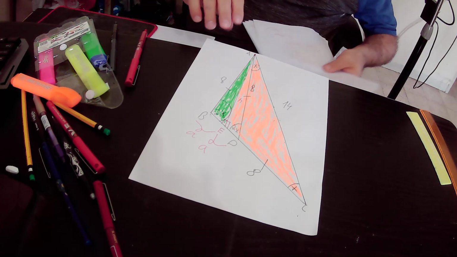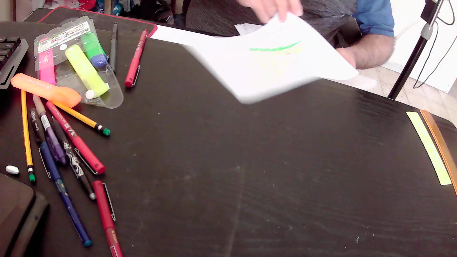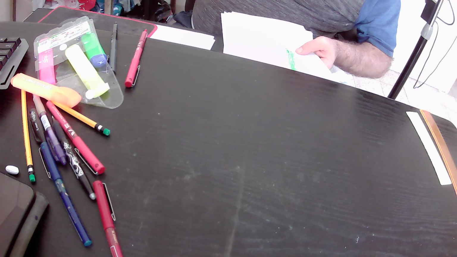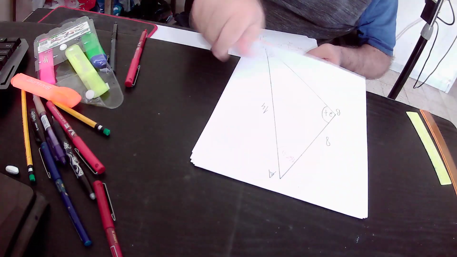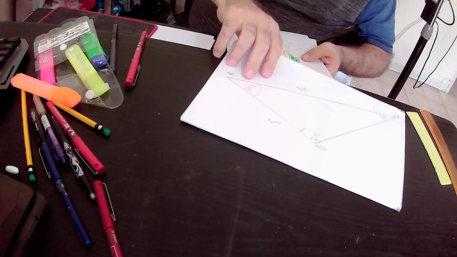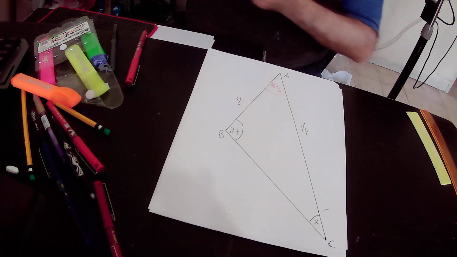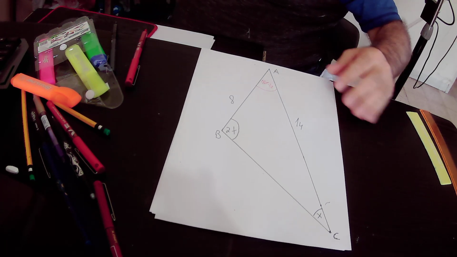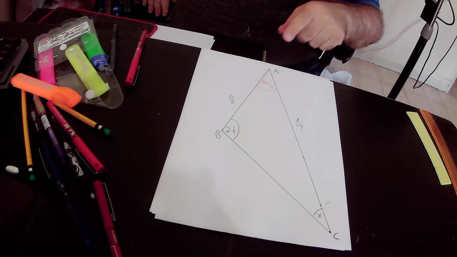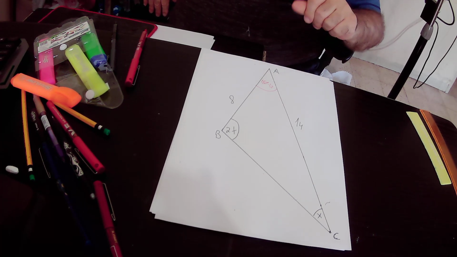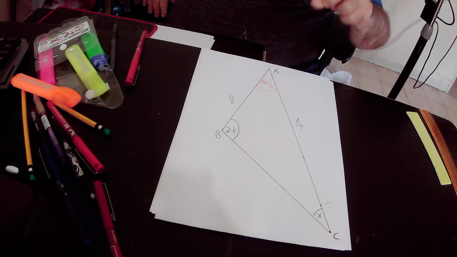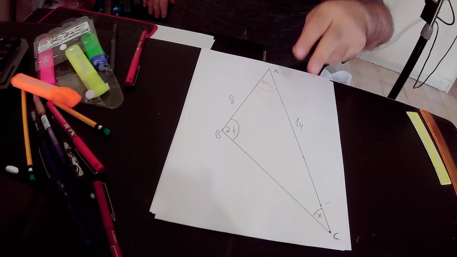Okay, so this was method 1 to find out the area of triangle ABC, and then we found the area of triangle ABC in a second way. In this way, first of all, we found the size of angle A, according to the rule that the sum of the angles in any triangle equals 180 degrees.